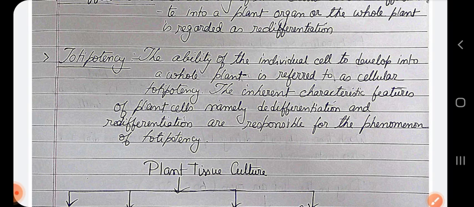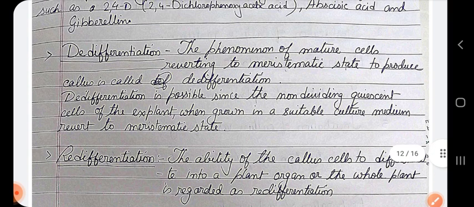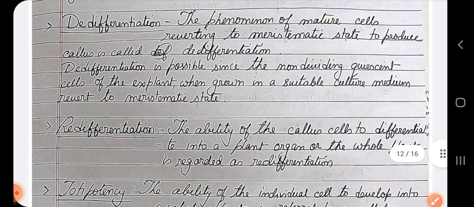The inherent characteristic features of plant cells, namely de-differentiation and redifferentiation, that I will talk to you about now, are responsible for this phenomenon of totipotency. So those cells which are totipotent must have these two characteristics. One is de-differentiation, where the mature cells which are non-dividing reverse into meristematic tissue. And they can also go for redifferentiation, where the callus cells differentiate into plant parts, into plant organs.